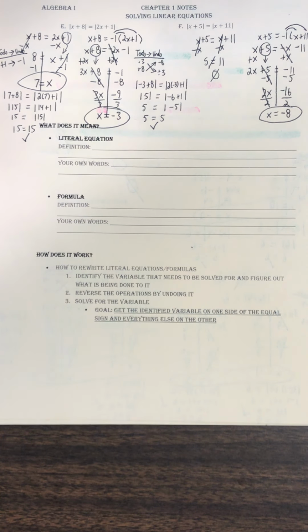So we're going to move on to the last section of notes, yay, of chapter 1. This last section talks all about how to rewrite literal equations or formulas, which you should have defined in your vocab up above. When it comes to rewriting literal equations and formulas, all they're really asking us to do is to solve for one of the variables, but rather than coming up with a number, you're going to have multiple variables involved. So you can't really solve for a specific number like we have. We're just going to rearrange the equations to solve for that specific variable.